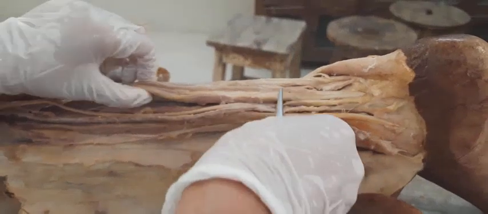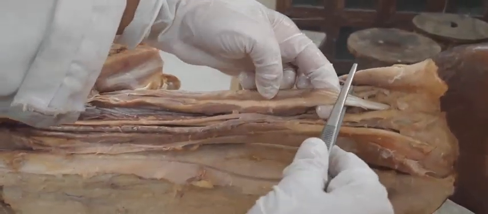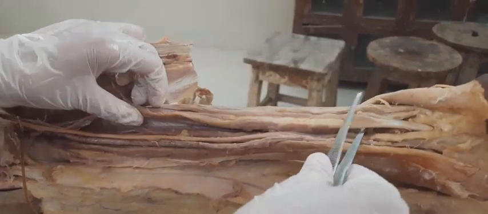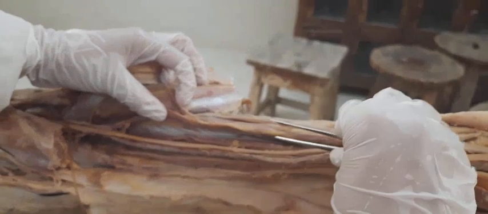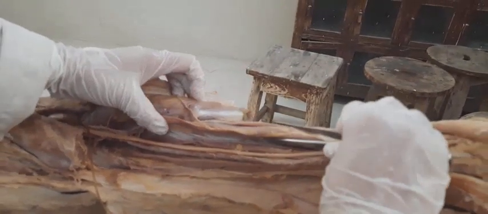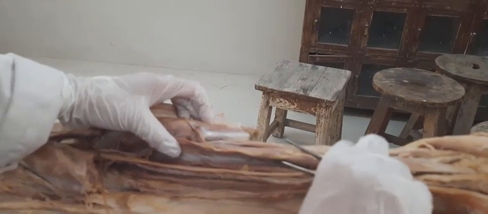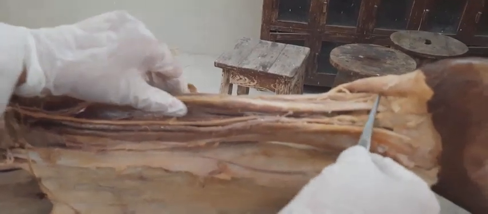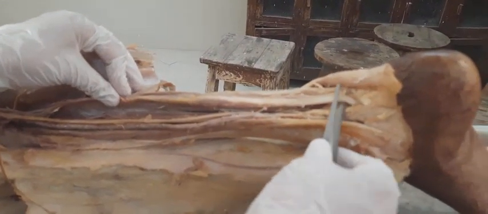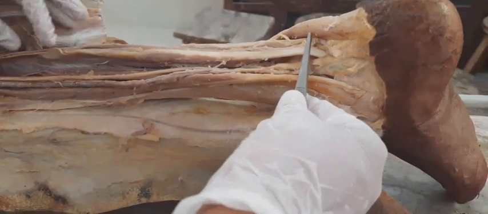The next deep muscle is the flexor hallucis longus. This is the flexor hallucis longus muscle. It takes its origin from the posterior surface of the shaft of fibula, from the lower two thirds, also from the posterior surface of the interosseous membrane. The tendon of the flexor hallucis longus gets inserted at the base of the distal phalanx of the great toe.